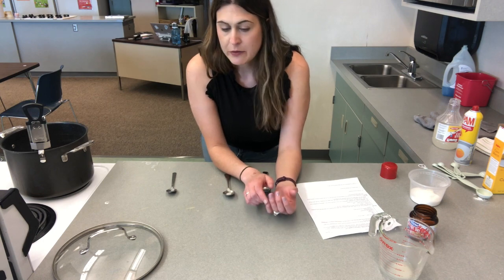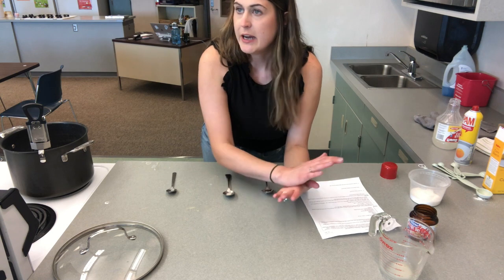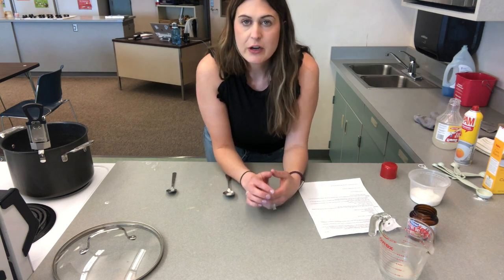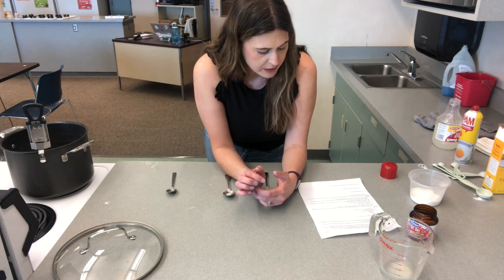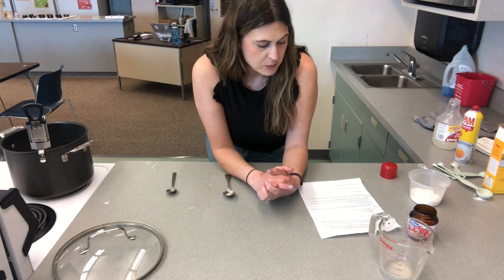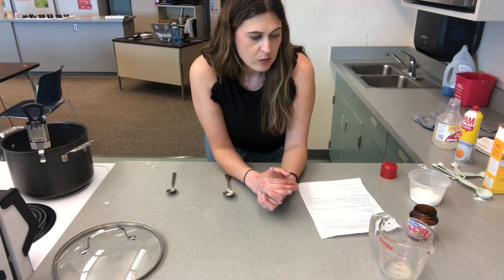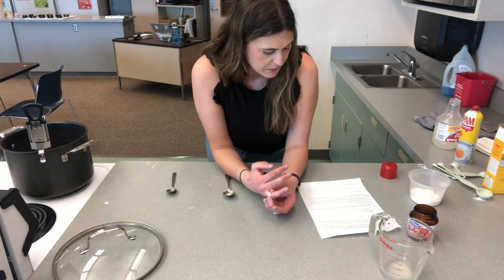So if you have a watch on, or if you want to look at the timer or your clock in your kitchen, just see how long it is taking for each one to start showing any activity of bubbles. You can also smell the mixture to see if it smells like alcohol. That's another indication that fermentation is happening, because alcohol is just another example of fermentation.